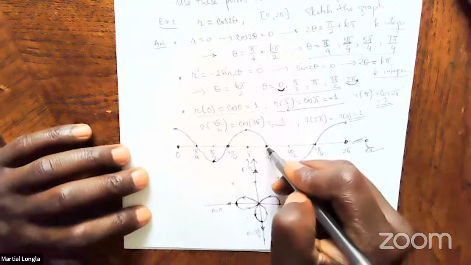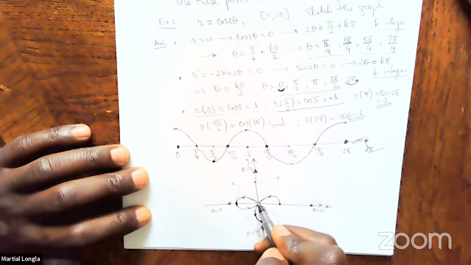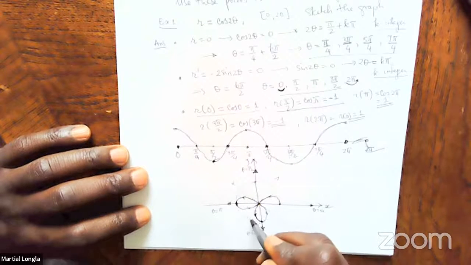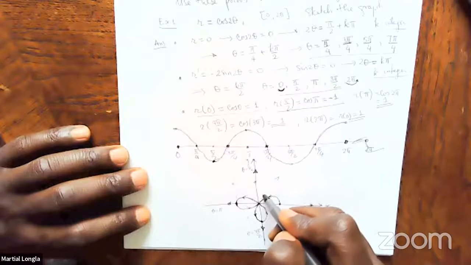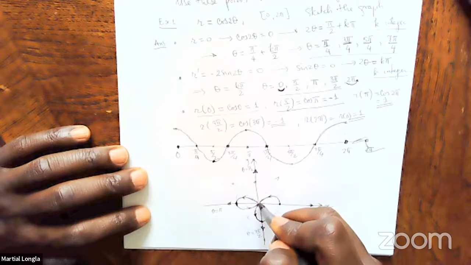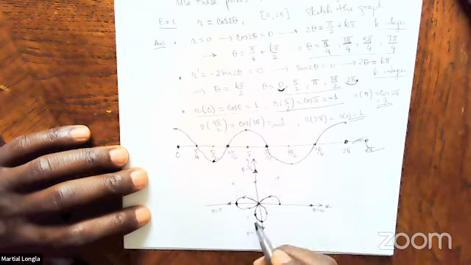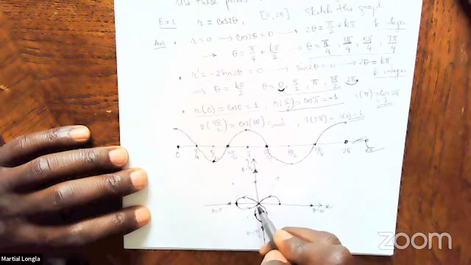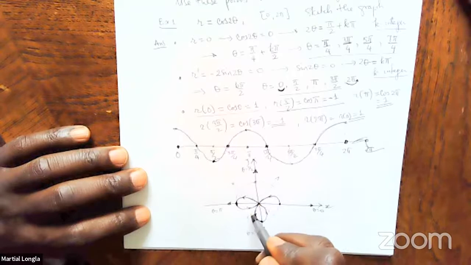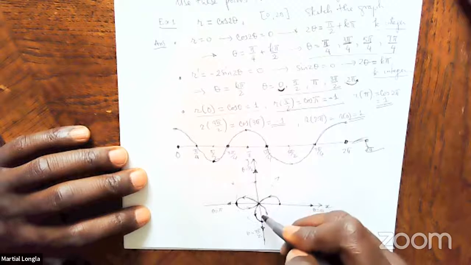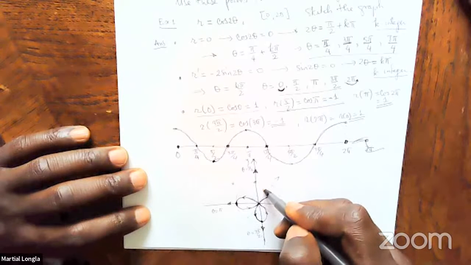And then the radius goes negative. We are here. It goes negative, so it reflects up there. It reflects up, and it is this region now. The negative of this is right there because we are right here going to cover this angle, and it's negative, so it reflects up there.